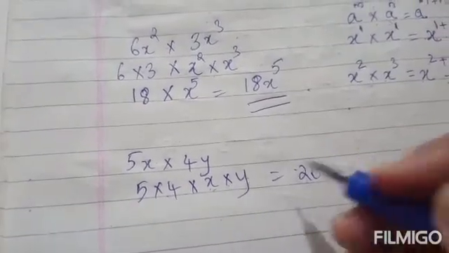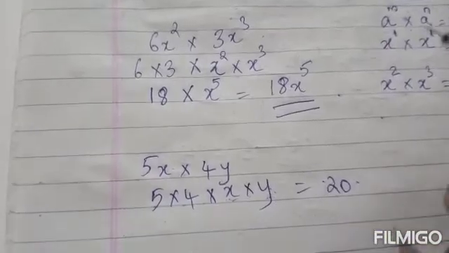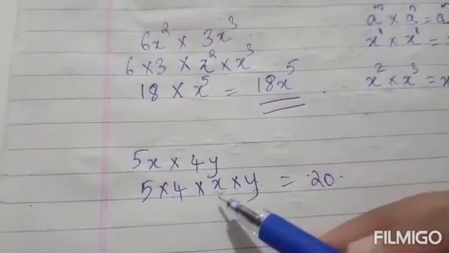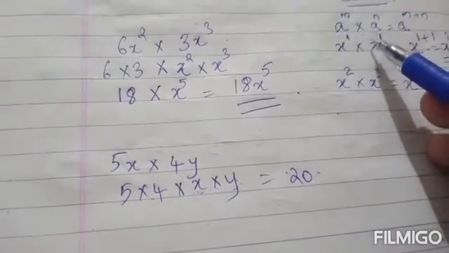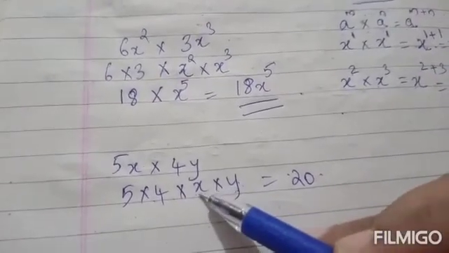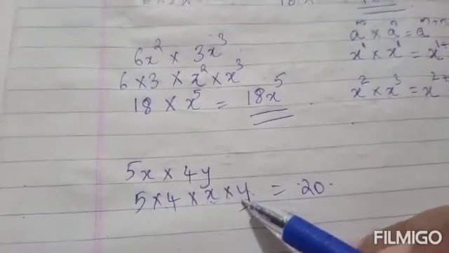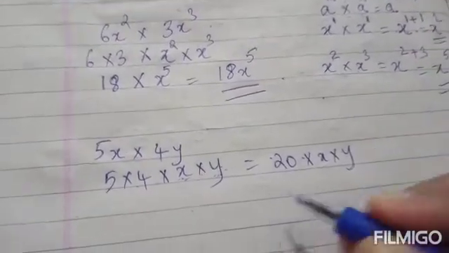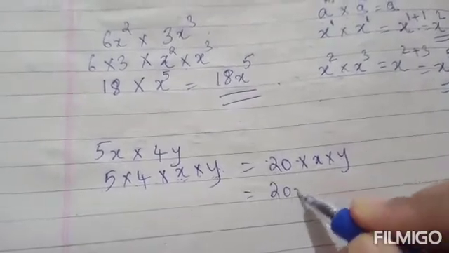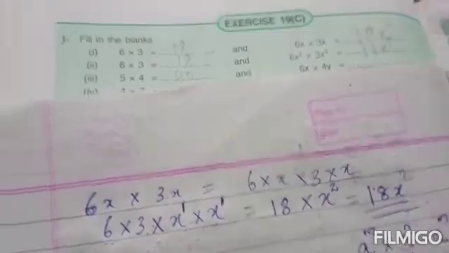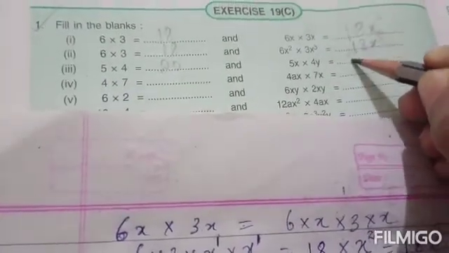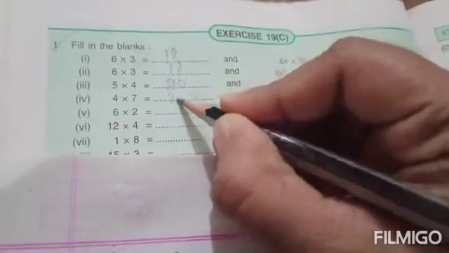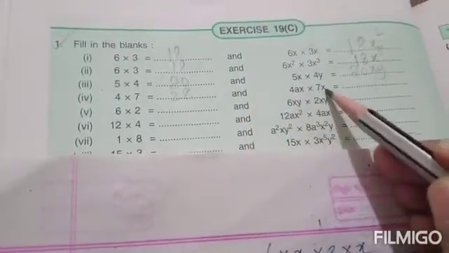Now x into y, we can't multiply this because these two are not like terms. If it has the same variable, if both are x or both are y, then we can apply the product law and find the product. But here one variable is x and the other variable is y, so we can't multiply it. So 20 into x into y itself we need to write. So 20 into x into y is 20xy. So this is the answer. So you can write there 5x into 4y is 20xy.